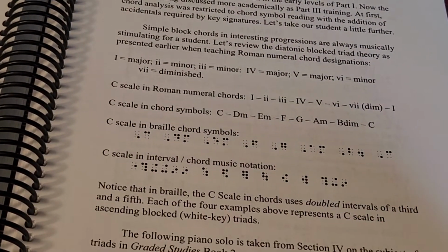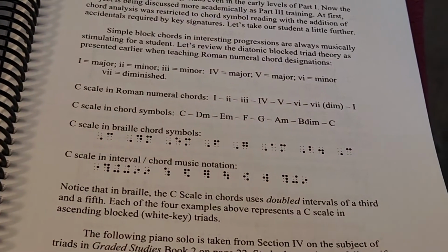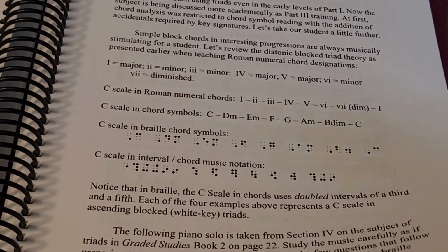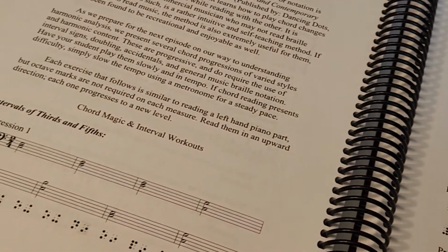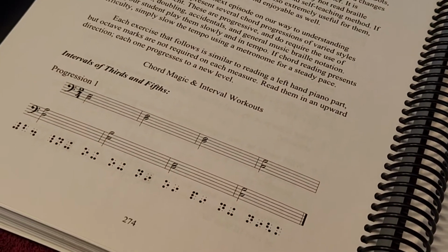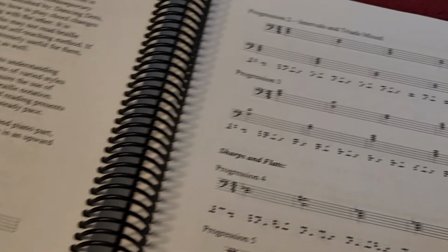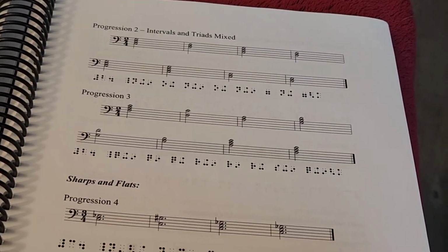But again, I'm sure these items, stuff in here, could be used for student work.